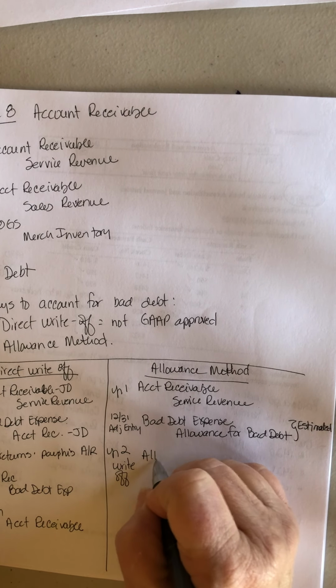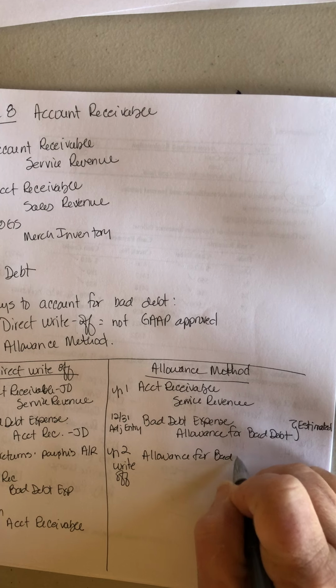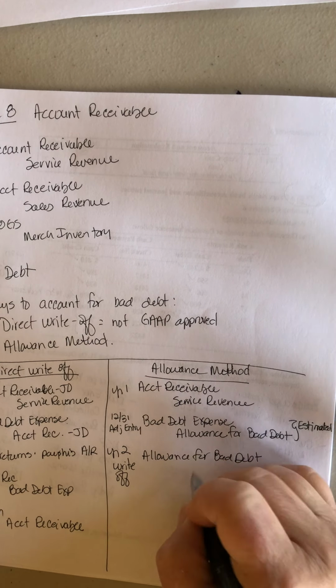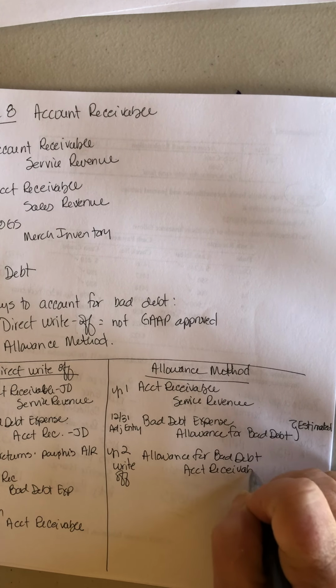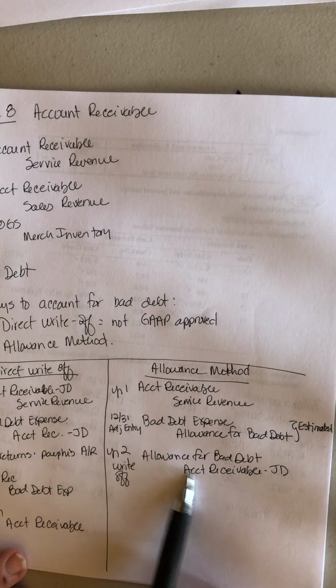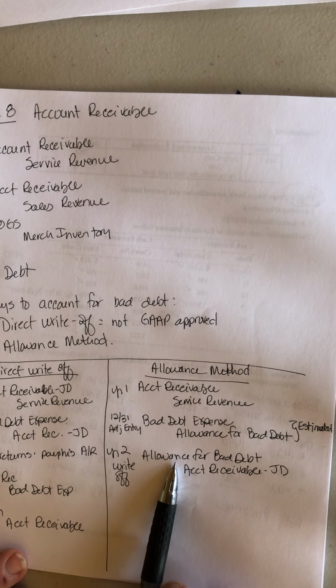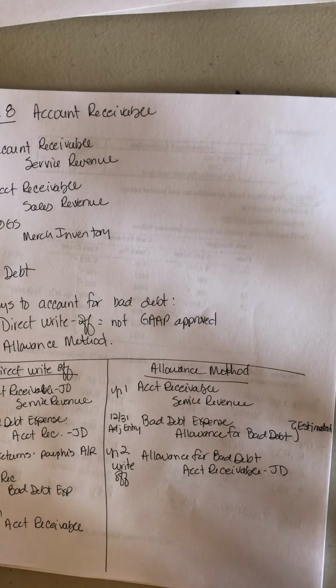So you would debit the allowance for bad debt and credit the accounts receivable for that specific person, whether it be John Doe or whoever. So notice when I did this entry, it has no effect on the income statement. For that matter, it doesn't affect the totals of anything, and we'll talk about that in a minute.